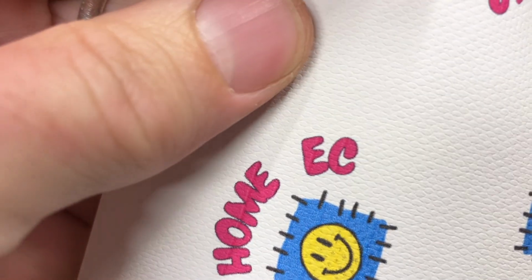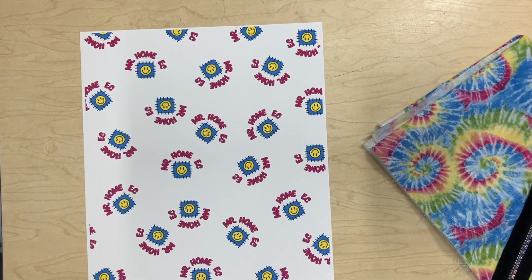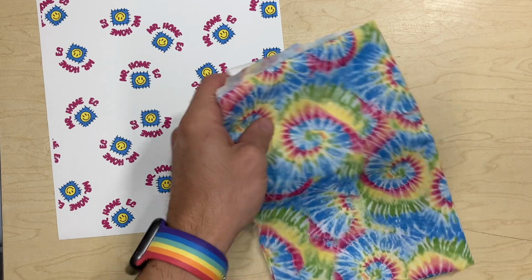As you can see, it prints really nicely. You can see the woven texture on the back and also the front. This particular one has a white side and a beige side.